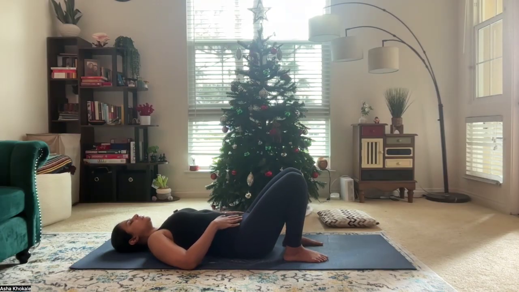If you place your hands on your pelvis, you can feel the movement of your pelvis. Remember to keep breathing. Okay, relax.